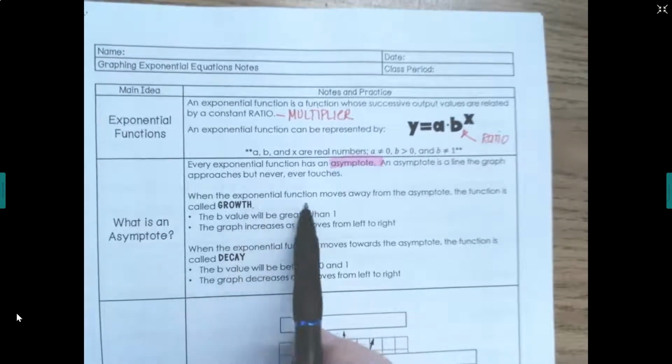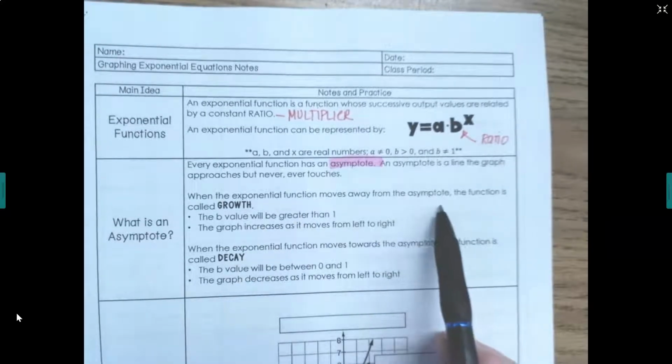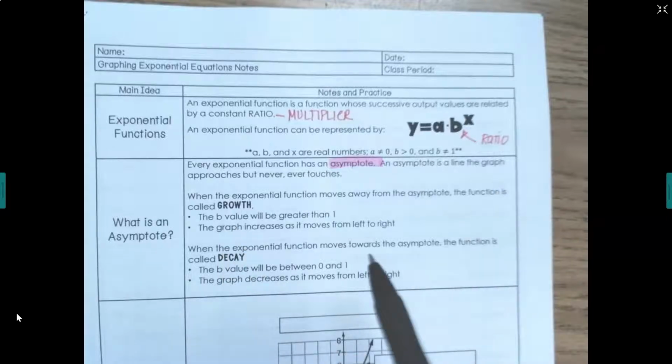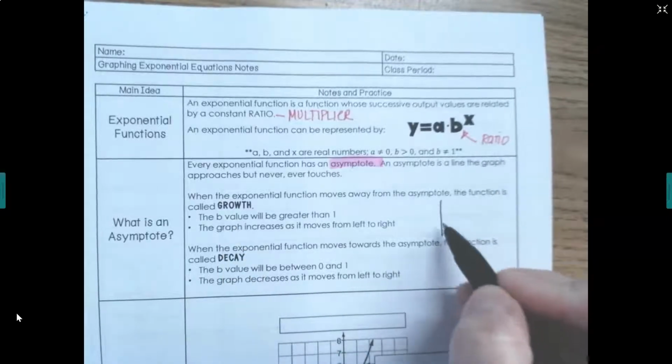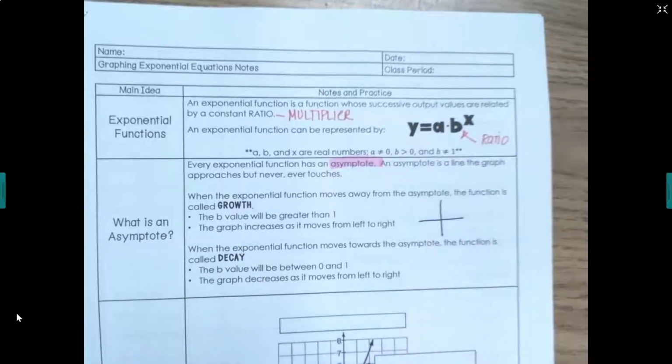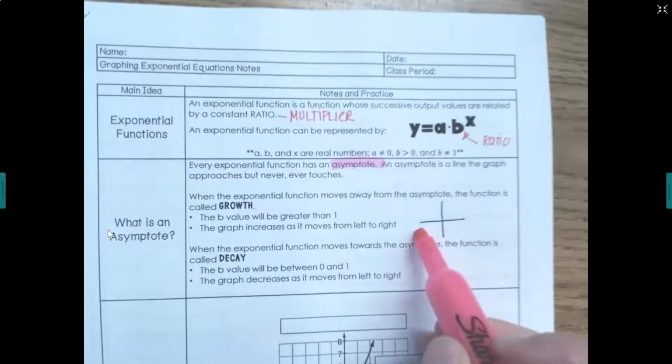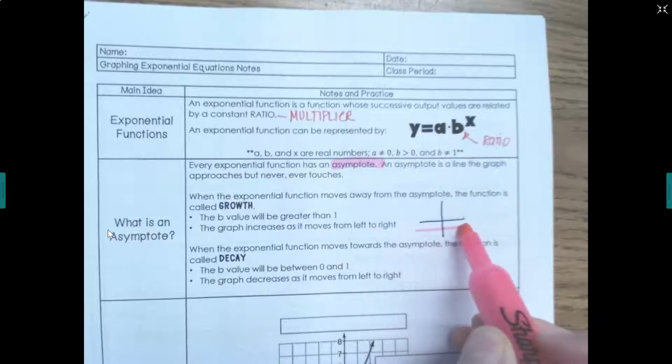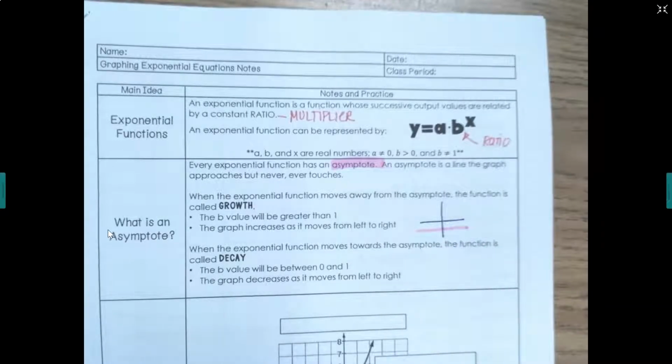So there's two kinds of exponential functions that we're going to talk about. When you have an exponential function that moves away from the asymptote, it's called a growth. So what that means is if we have the coordinate plane, so here's my x and y axes, I'm going to draw in my asymptote. And so our asymptotes in Algebra 1 are always a horizontal asymptote. So I'm just going to say this is the line that the graph will approach but never ever touch or cross. Okay, so it's staying on one side.